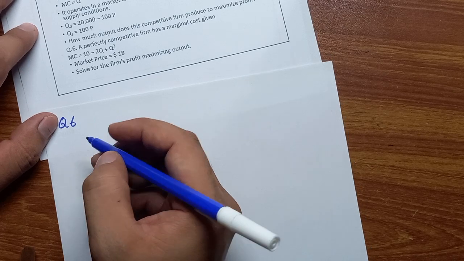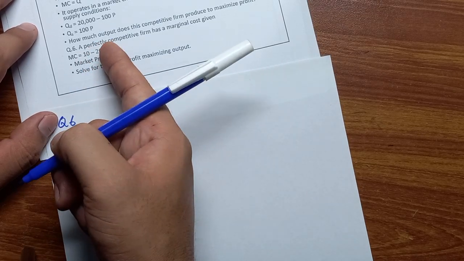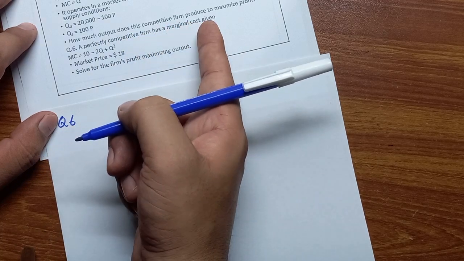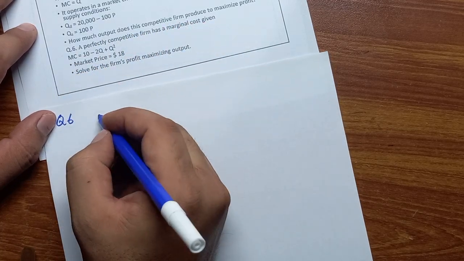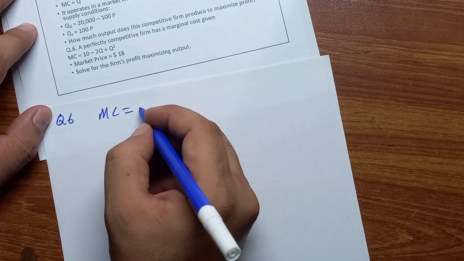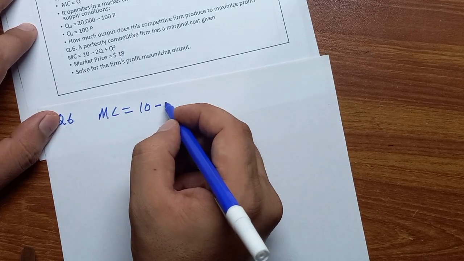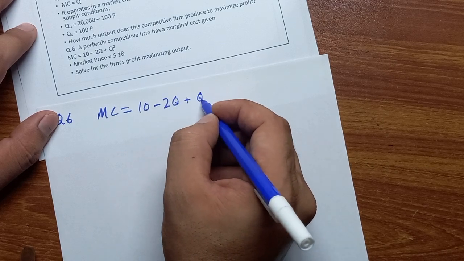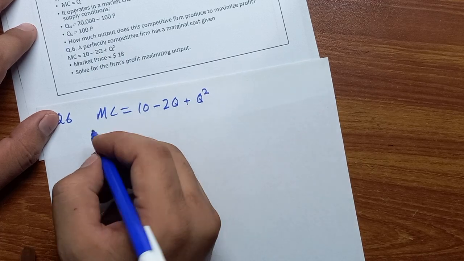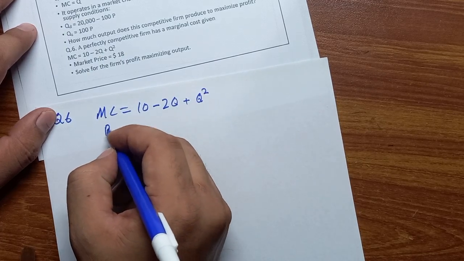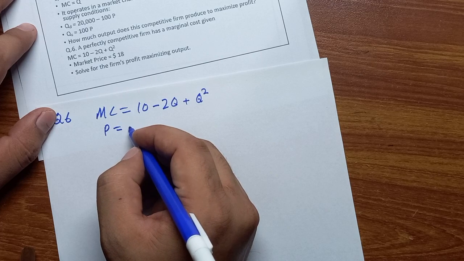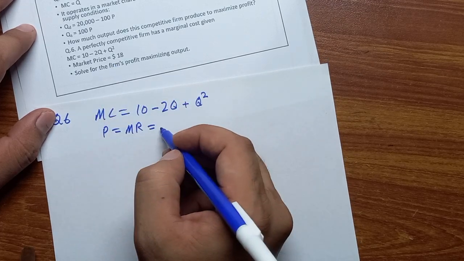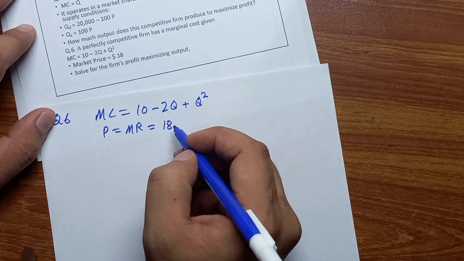Now come to question number 6. In question number 6, they say that a perfectly competitive firm has a marginal cost given as MC equal to 10 minus 2Q plus Q square, and the price is equal to MR, and the value of price is 18.